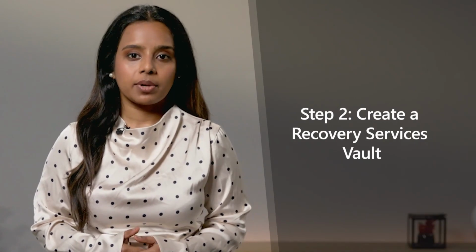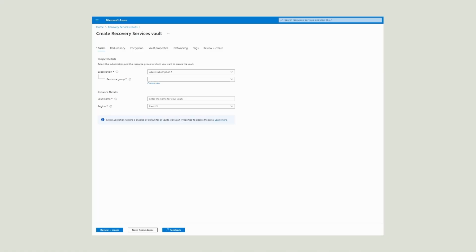You can create one by following these steps. Search for Recovery Services Vaults in the top search bar of the Azure portal, then click Create. Now select your subscription and choose the appropriate resource group. Next, enter a name for the vault and select the region where it should be stored. And lastly, click Review plus Create and then Create to finalize the process.